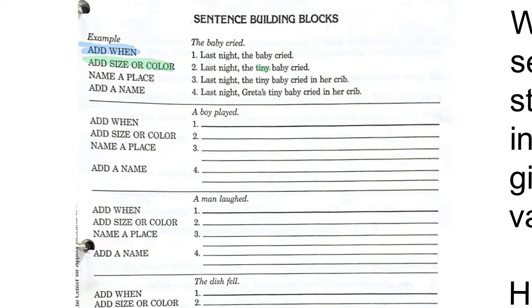It was a size. Next, we're going to add a name of a place. So last night, the tiny baby cried in her crib. It gave us a place that the baby cried. So last but not least, we're going to add a name. Last night, Greta's tiny baby cried in her crib. So notice we started with a basic sentence. Each time we added something to it to make it a longer, more interesting sentence with pizzazz.